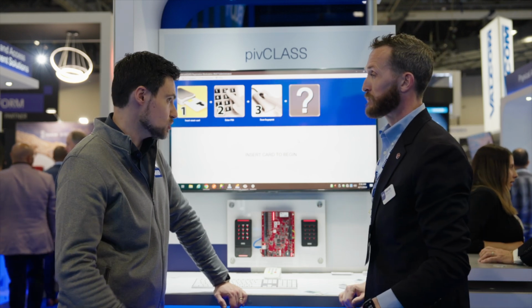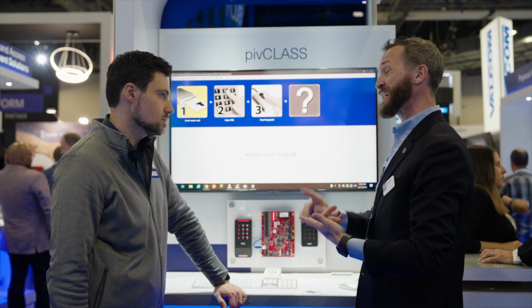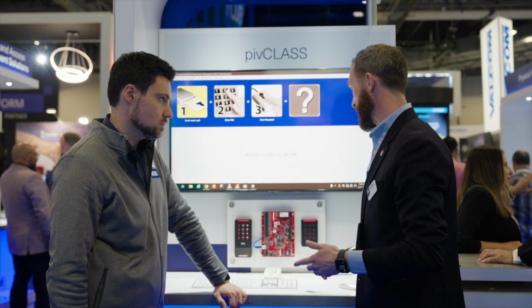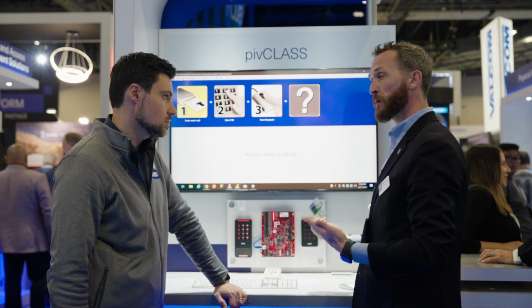And does it require a special reader? It does require a special reader, so you need to make sure your reader is both TAA and BAA compliant, and you need to make sure that it's pivCLASS. So pivCLASS readers are set up to read 200-bit smart cards.